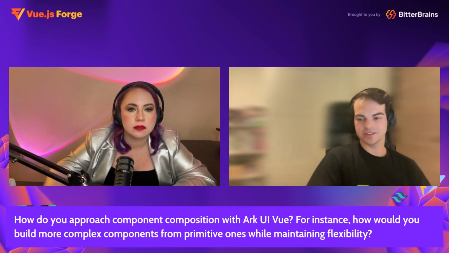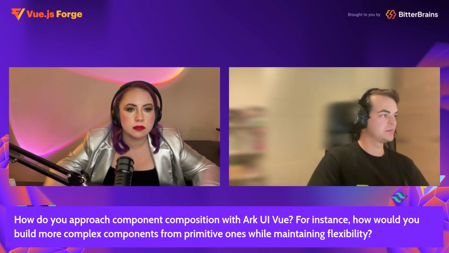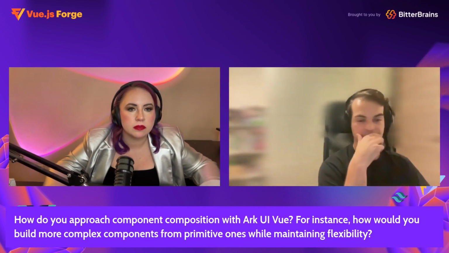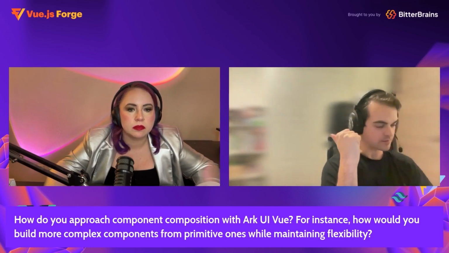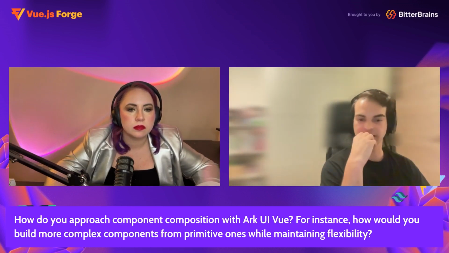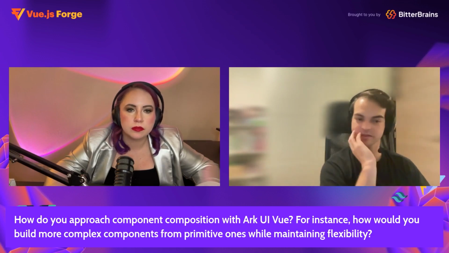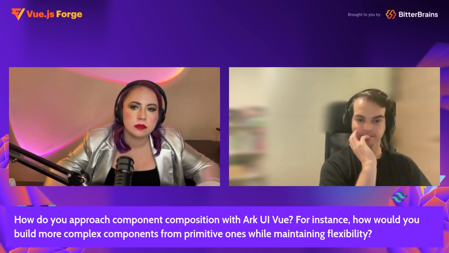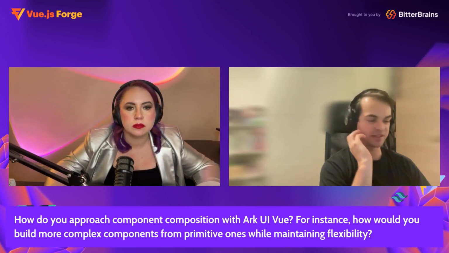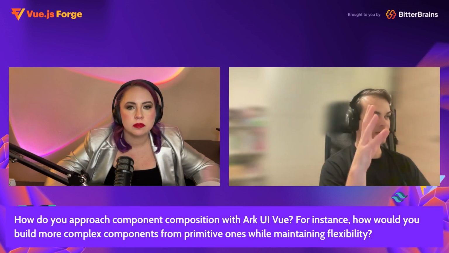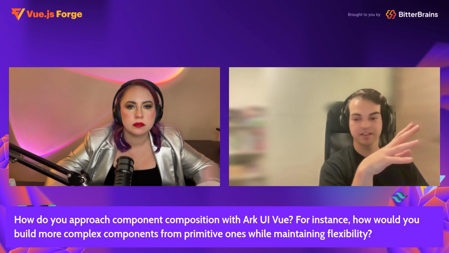I would keep using another library like Ark UI for the logic, because I don't have to rewrite it myself. But I think it would be a little bit the same, like in the example with the dialog.